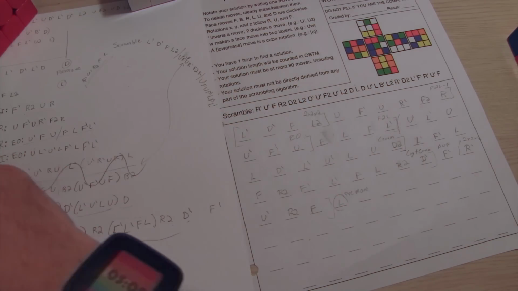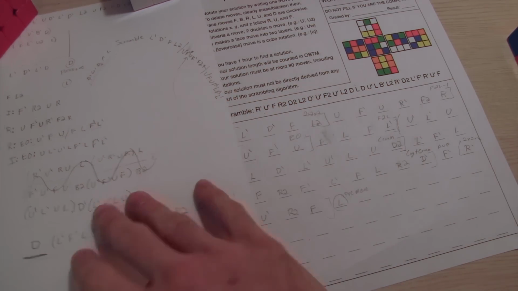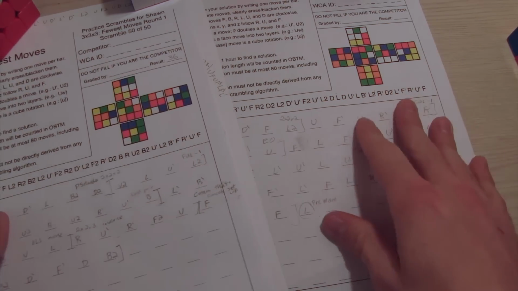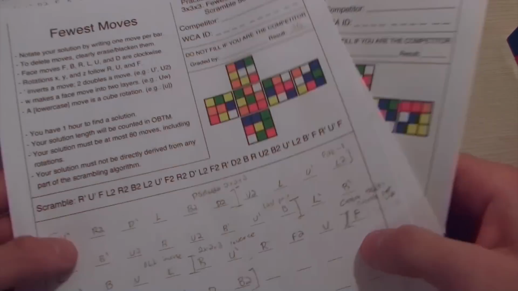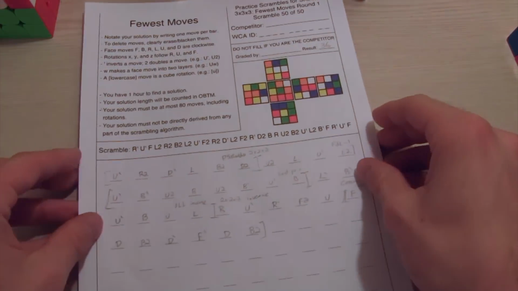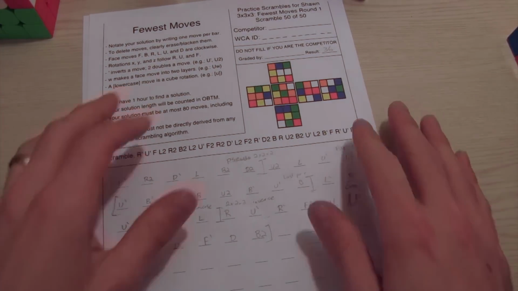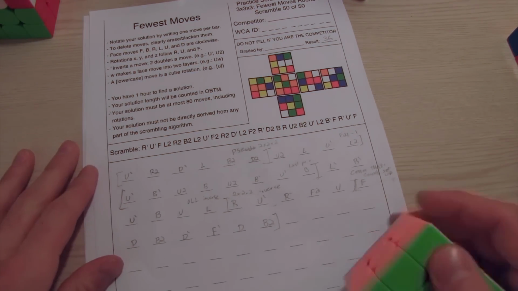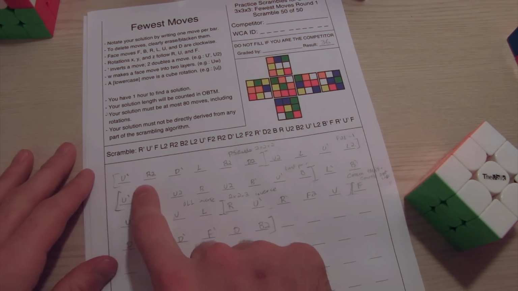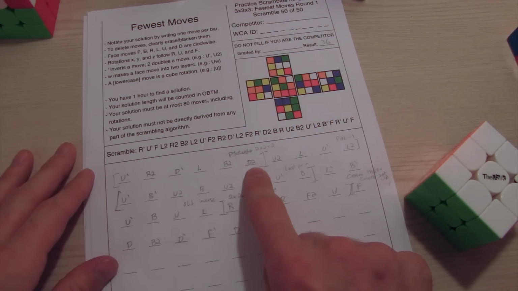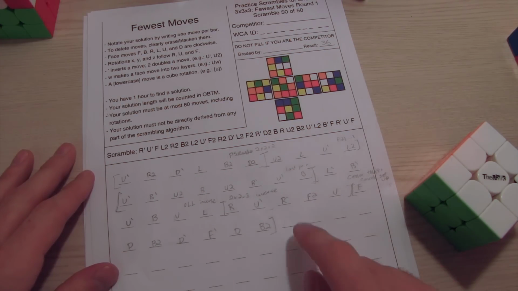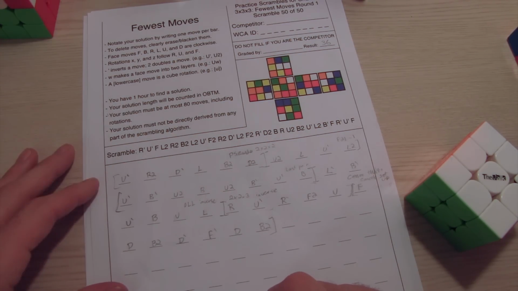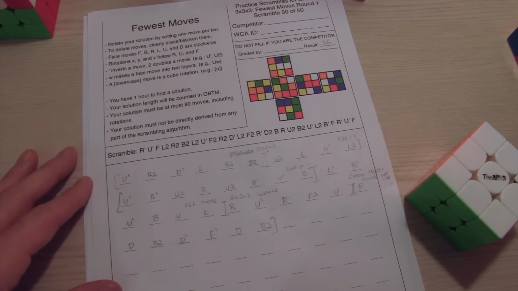So before we finish, I'm going to talk about one more solve. I did this one just the other day. And let's go through this. So I have a pseudo block that was the U prime R2 D prime L B2 D2. And there was a pre-move. Now, that pre-move got canceled out from a commutator.